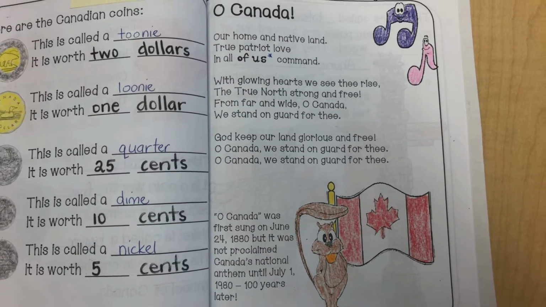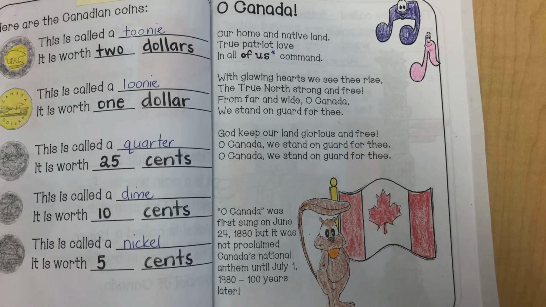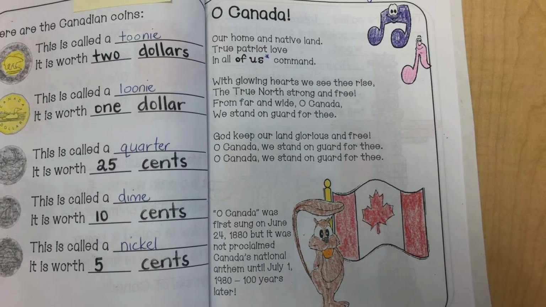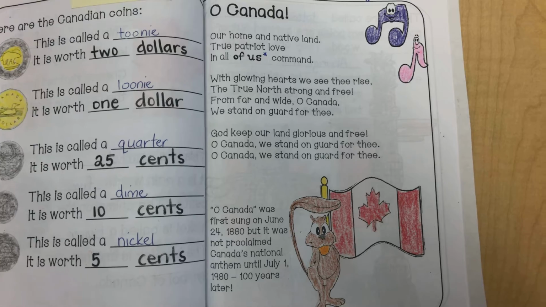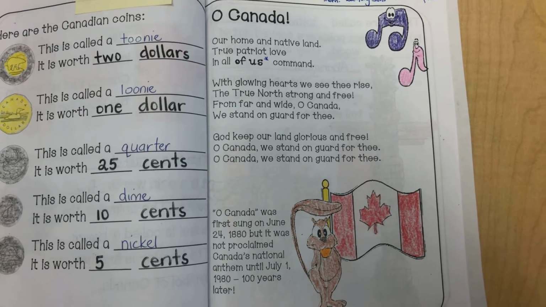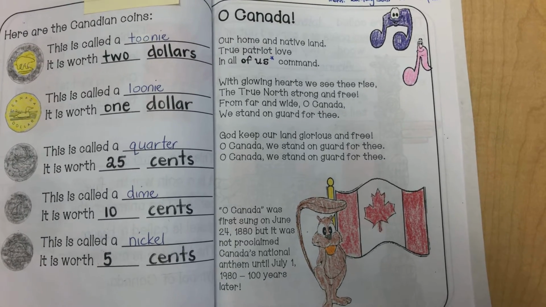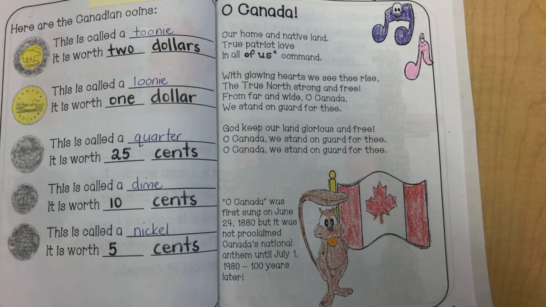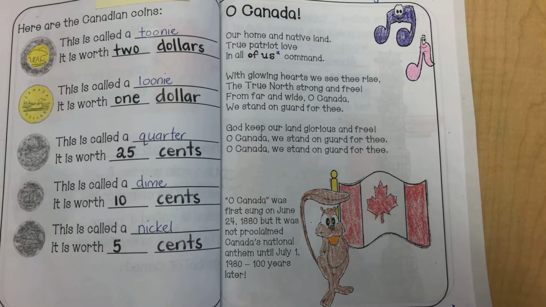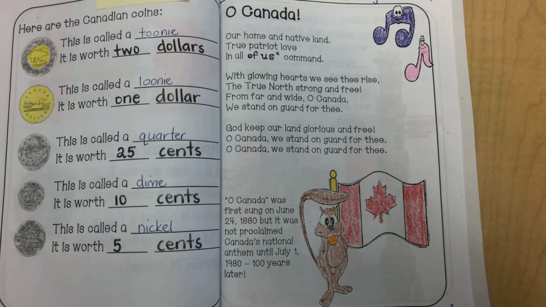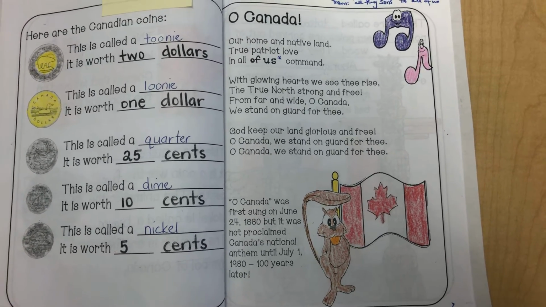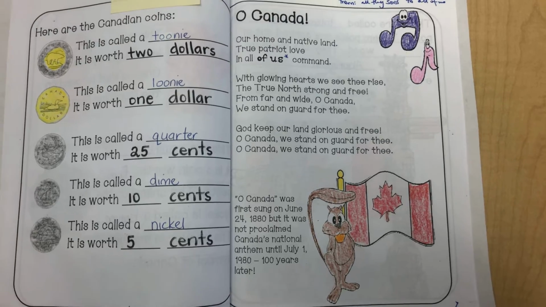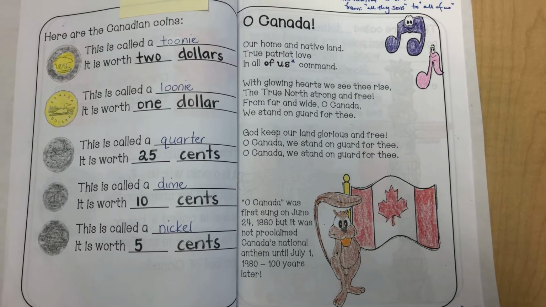O Canada, O Canada, our home and native land, true patriot love in all of us command. With glowing hearts we see thee rise, the true north strong and free. From far and wide, O Canada, we stand on guard for thee.